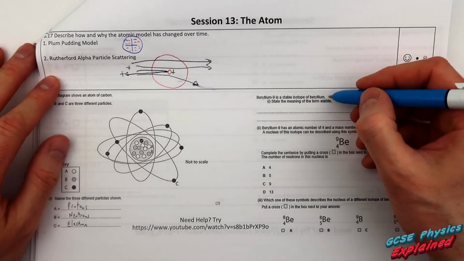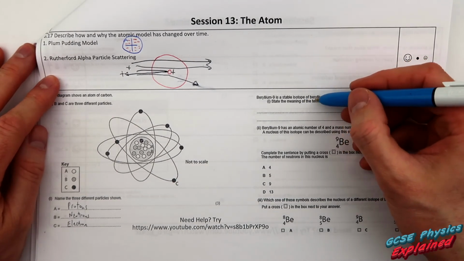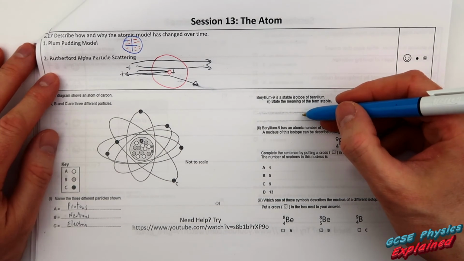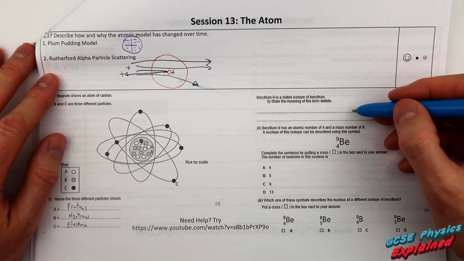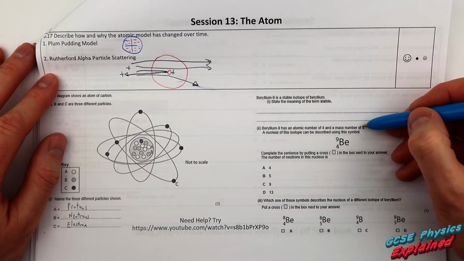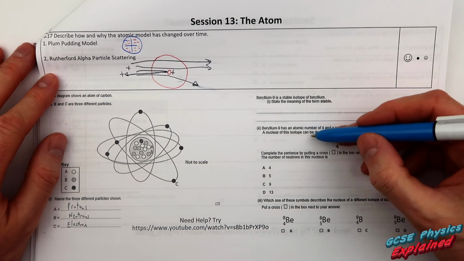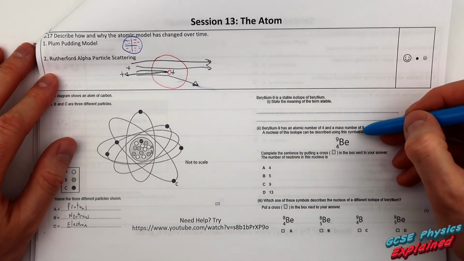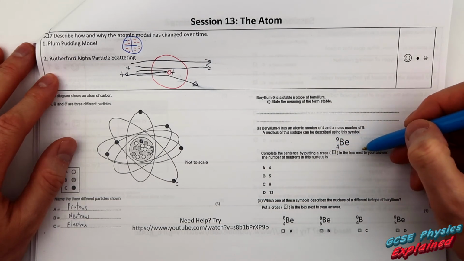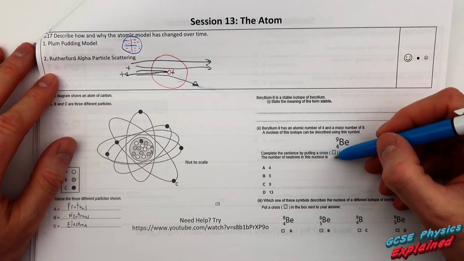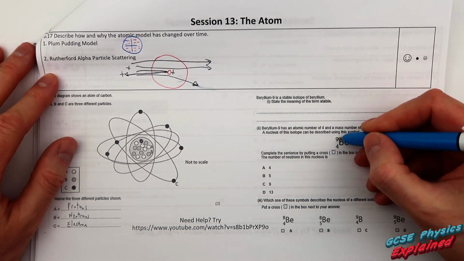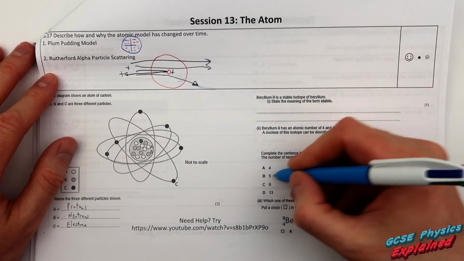Beryllium-9 is a stable isotope of beryllium. State the meaning of the term stable. It means it won't break up at any time. It'll just stay as it is. Beryllium-9 has an atomic number of 4 and a mass number of 9. The nucleus of this isotope can be described using this symbol. Complete the sentence by putting a cross in the box next to your answer. The number of neutrons in this nucleus is, well, remember the number of neutrons, you take the bottom number away from the top number. So that's 5.